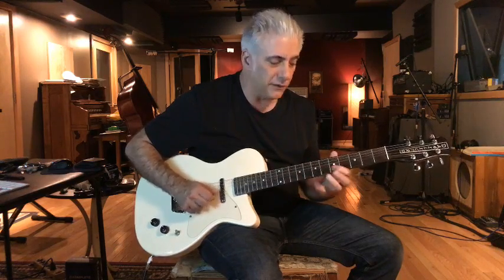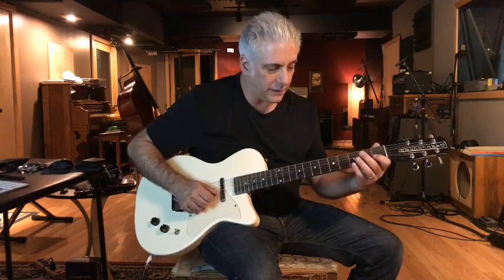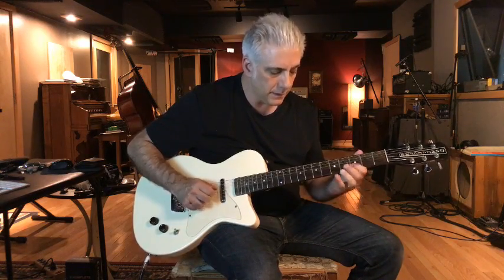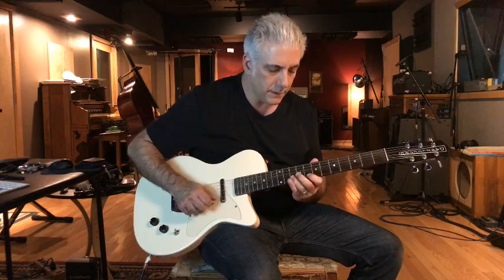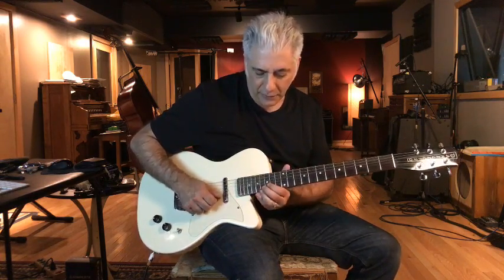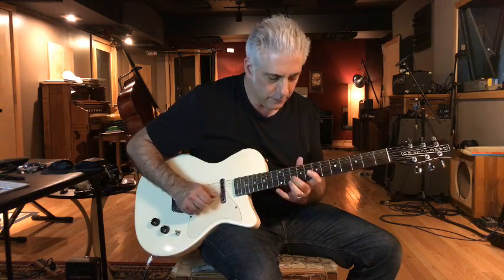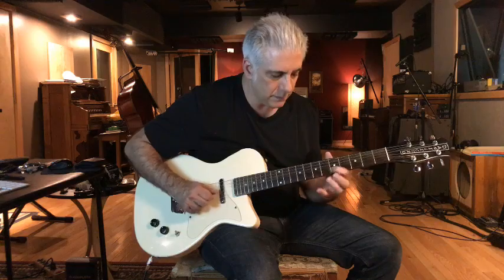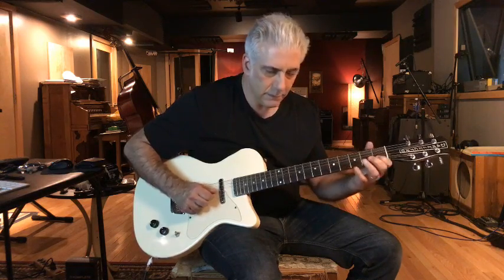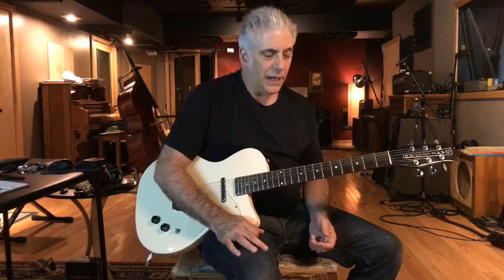Then add 3 notes. I started out with 2 notes on each string, then I added 3 notes. That's all A Dorian. Then you add a 3rd string in, and then you do 3 notes on 3 strings, and you move on.